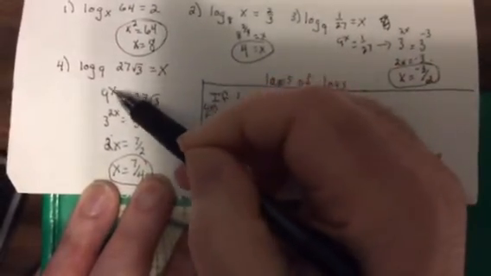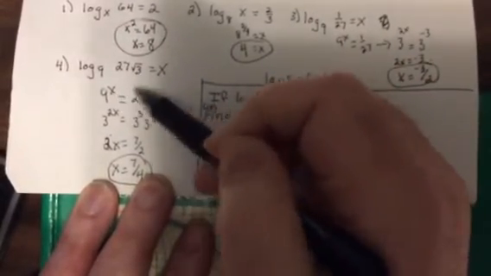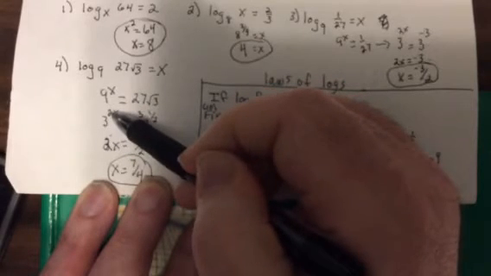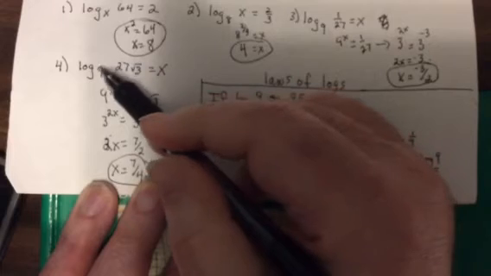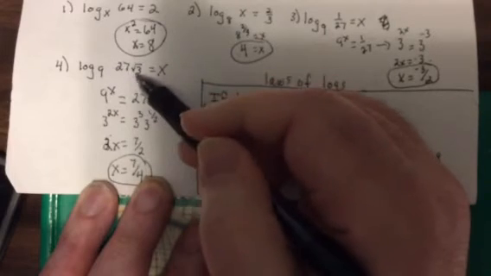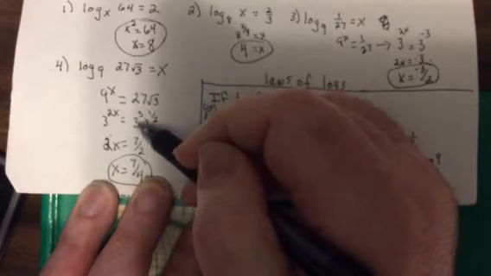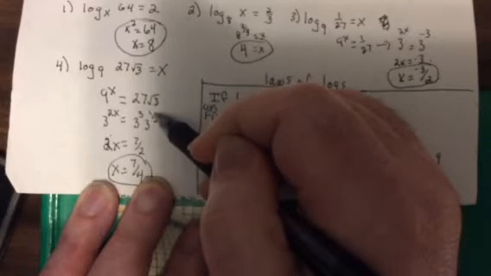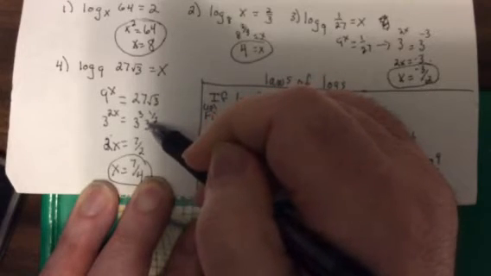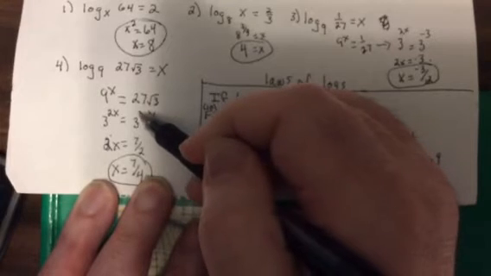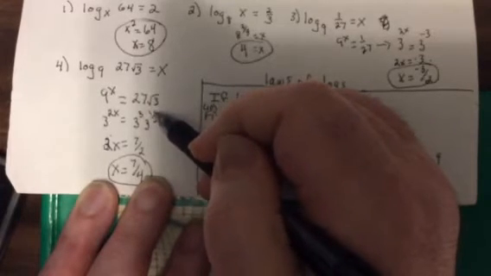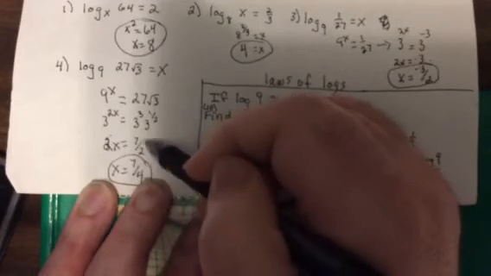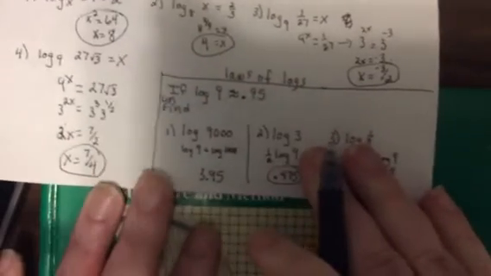This one, I was afraid, seemed to be the one that had problems. 9 is 3 to the 2x. Well, first it'd be 9 to the x equals this. And then 27 is 3 cubed. Square root of 3 is 3 to the half. When you multiply two things with the same base, you add. So 3 plus a half is 7 halves. Then you have to divide it by 2, so it's 7/4.